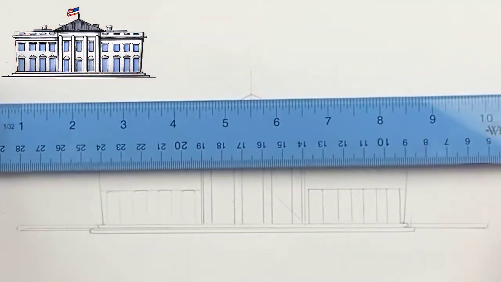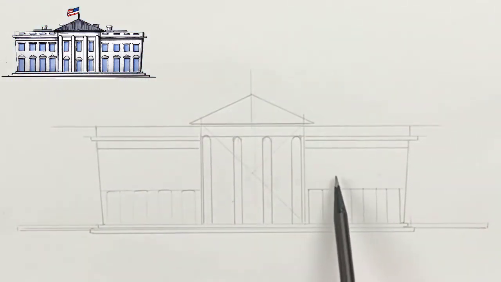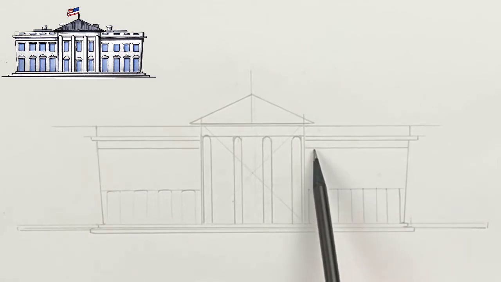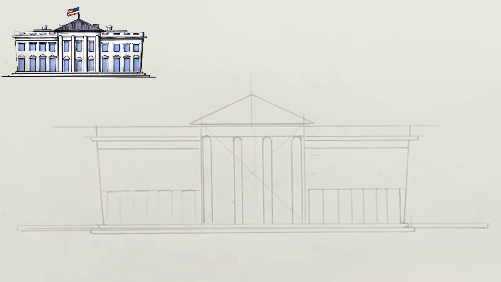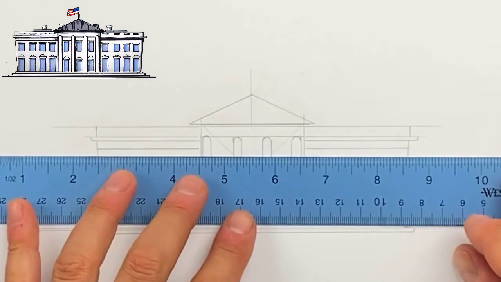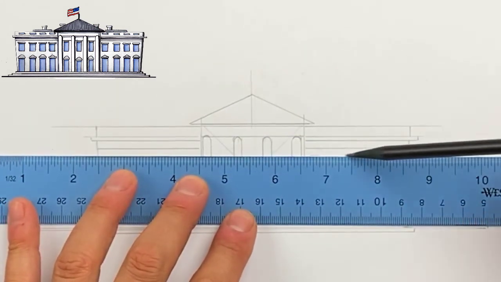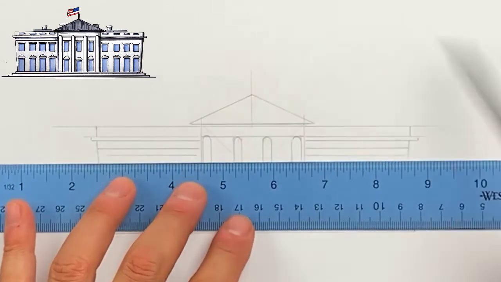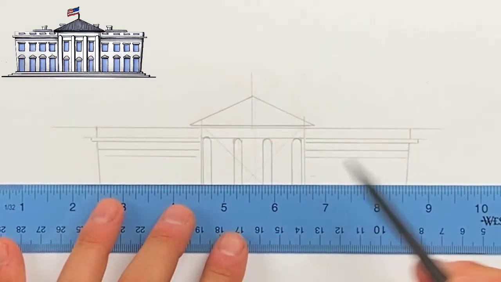From there, we can leave a little bit of a gap from this line here. We'll put a line here, and we'll do another line here, and then we'll just run those across again. Just a faint line like that. And we'll find that other line I drew in here.